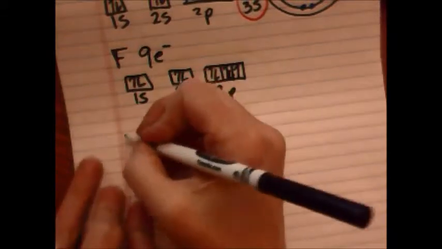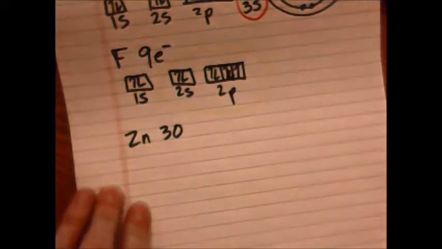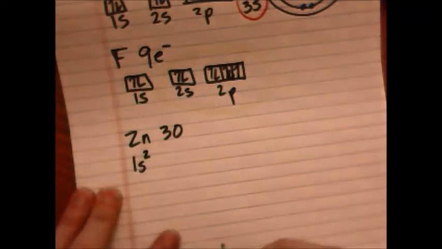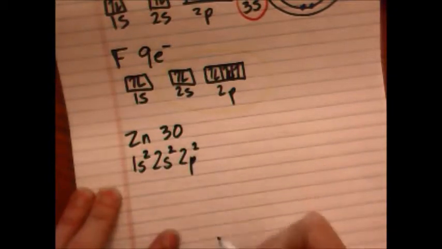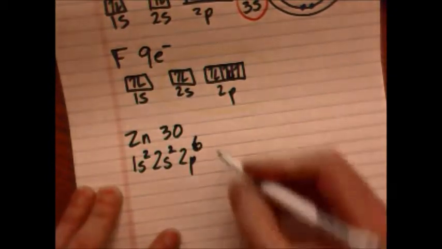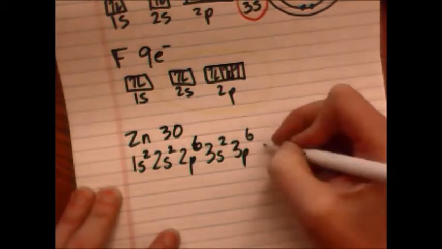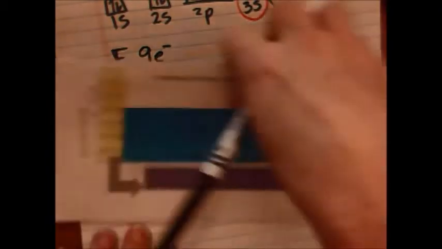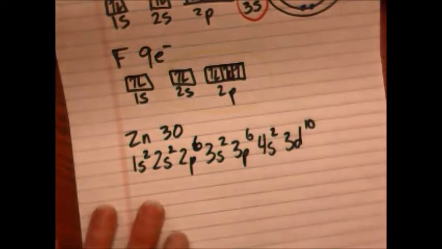So we're going to take a look at zinc. Zinc is number 30. And if we're doing shorthand notation, zinc starts 1s, has 2 electrons, 2s has 2, 2p has 6, 3s has 2, 3p has 6, 4s has 2, and in 3d, because it's number 30, we're going to go all the way through 3d to the last one, and it's going to be 3d10.